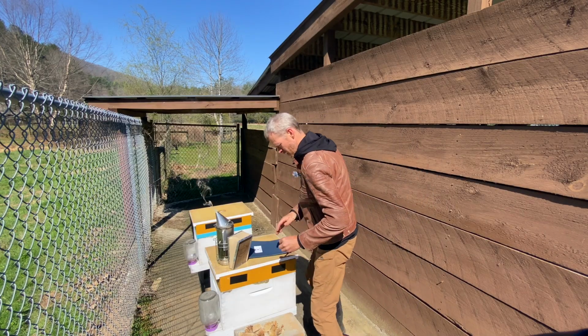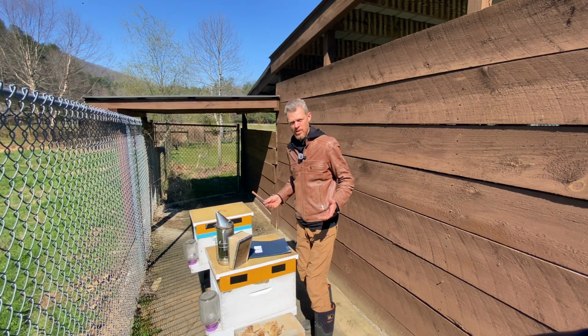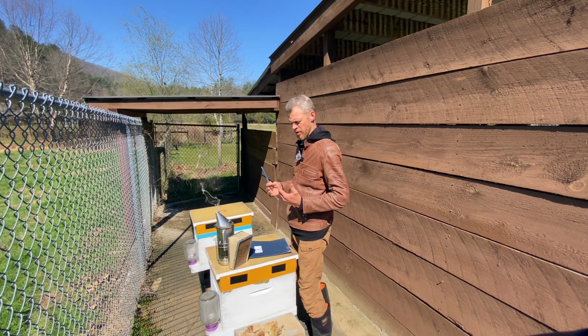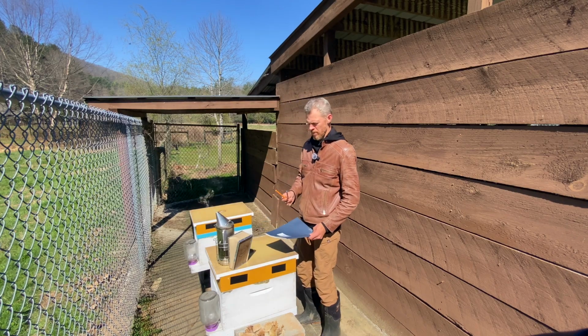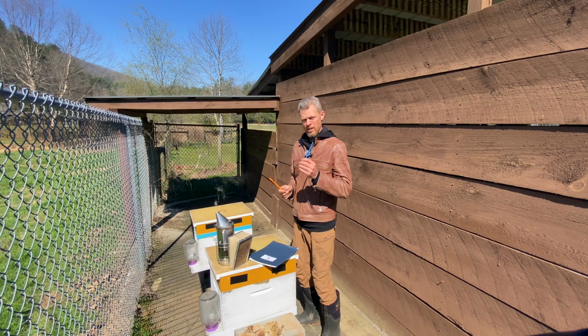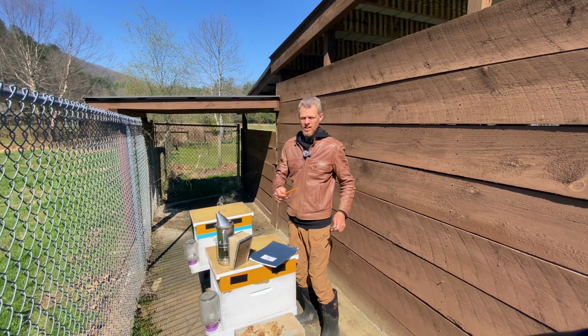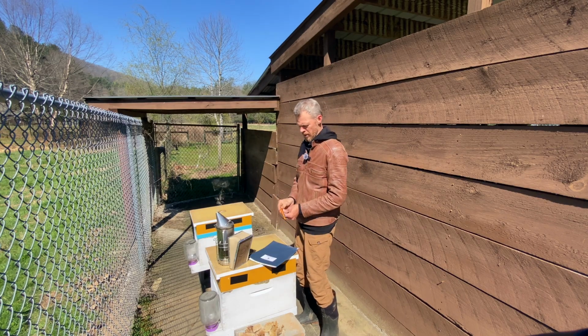Spring is such a nice time to get into the hives because you see such a fast difference from inspection to inspection. I've got my map here in this folder. I've got the blue colored pencil to indicate this colony over here, the yellow one to indicate this colony here.